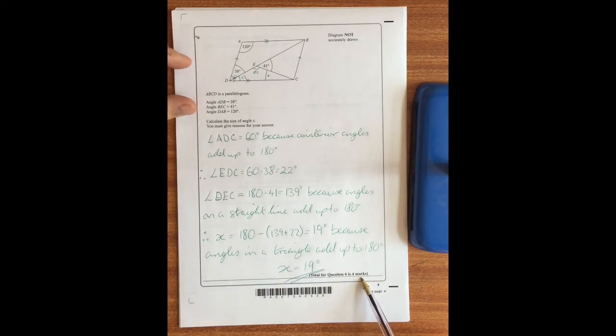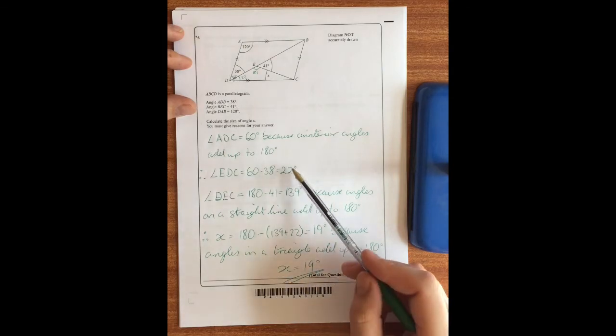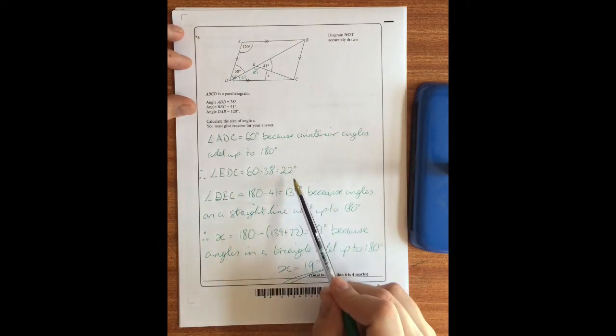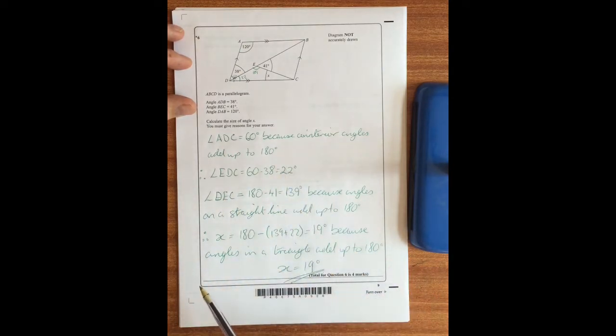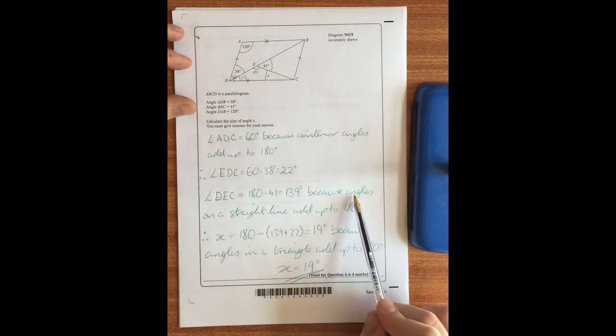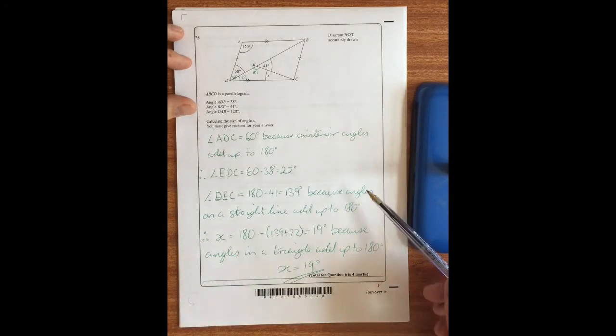Now, there's only 4 marks for this question. There are 2 marks for your working out, 1 for the final answer and 1 for getting these two correct, 22 and 139. And then there are 2 marks for all 3 of the explanations. So any 2 of the explanations will get 1 mark. All 3 would get you the second mark.